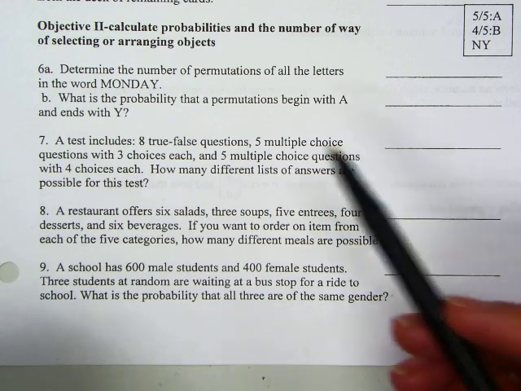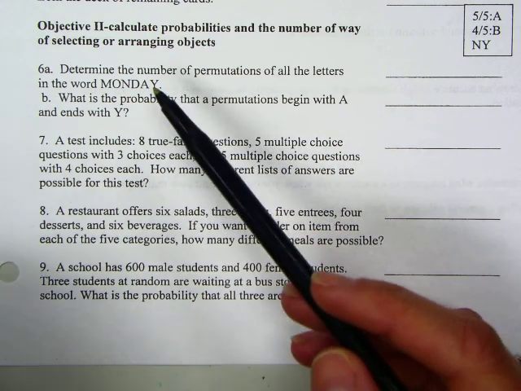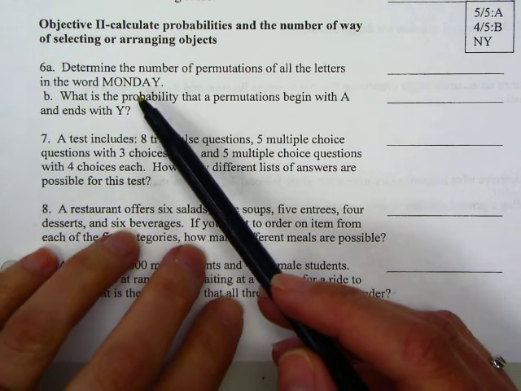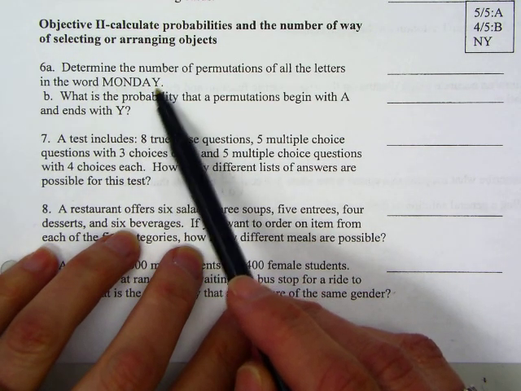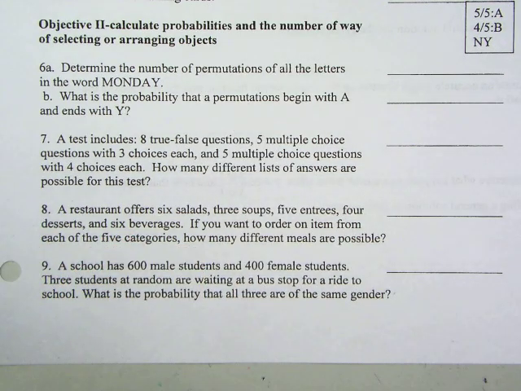All right. So like the problems from our book or that we did the other day on the SMART lesson, again, we're choosing all 6 letters and arranging them. Decide what you think a good answer for 6A is.